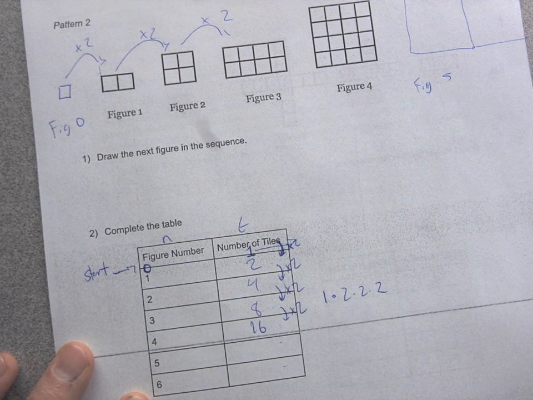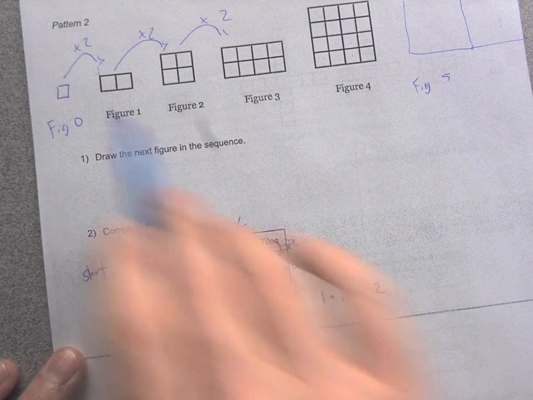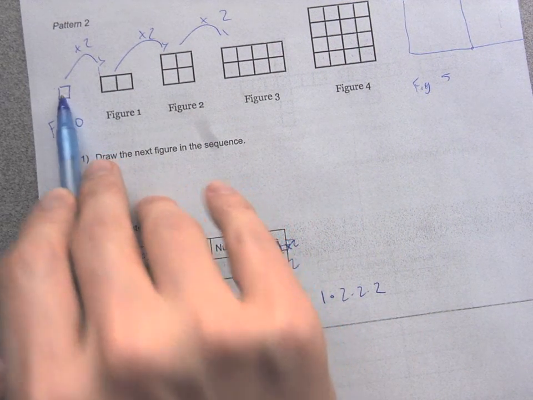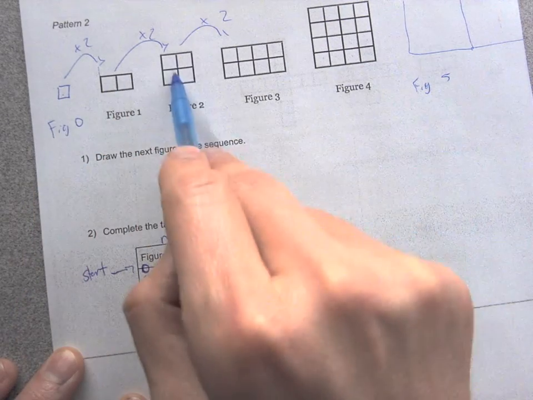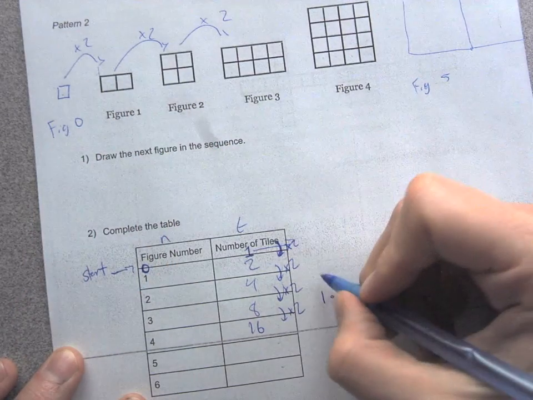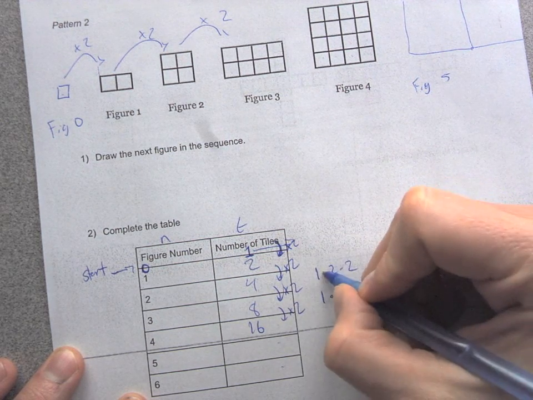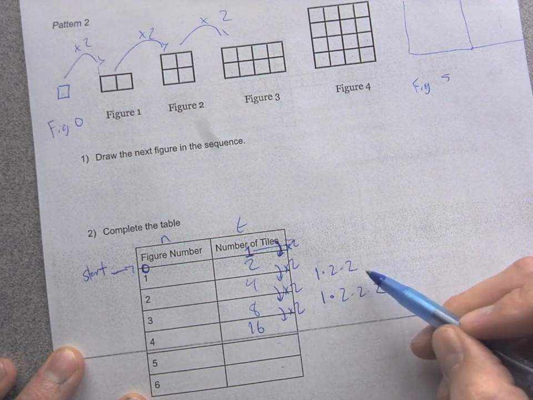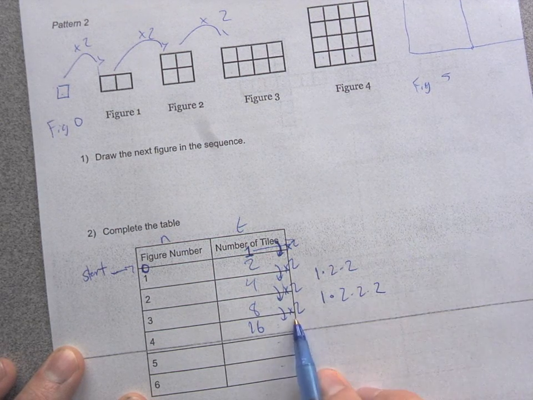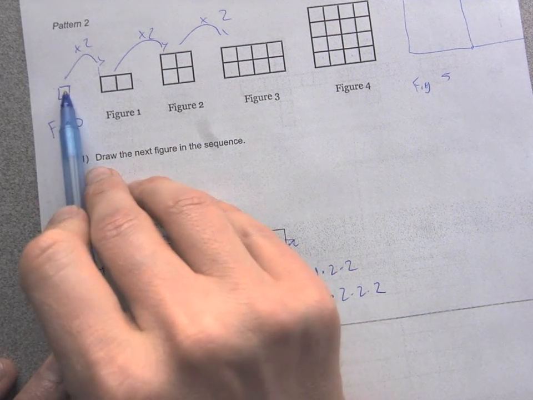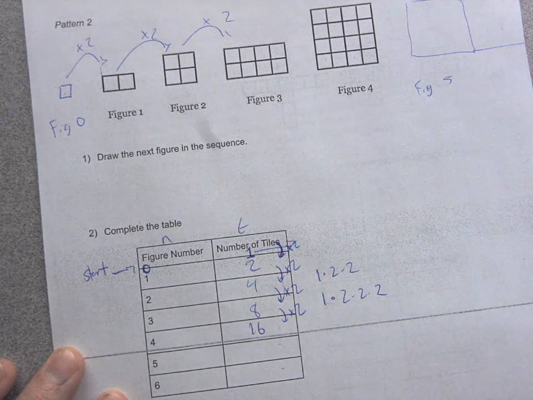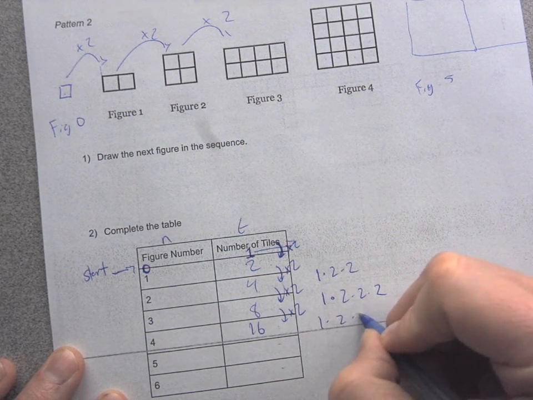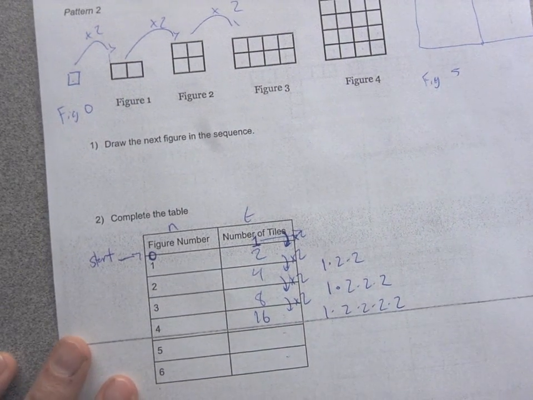Okay? Let's think about this one. For step 2, it was 1 square, double it, so times 2, double it again, times 2, and now we're at 4. So this is 1 times 2 times 2, right? Okay, for step 4, if I start at 1 square and I double it, times 2 times 2 times 2 times 2, I have to multiply by 2 4 times. 1 times 2 times 2 times 2 times 2.